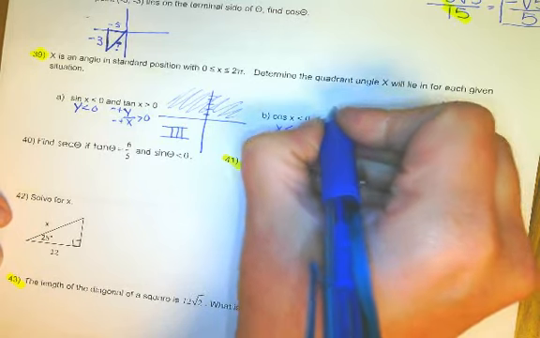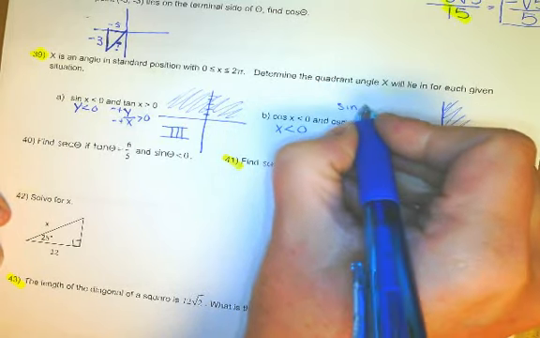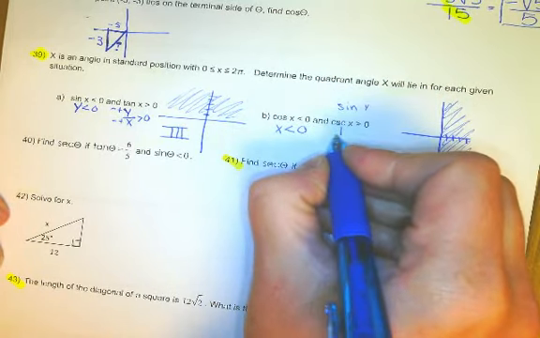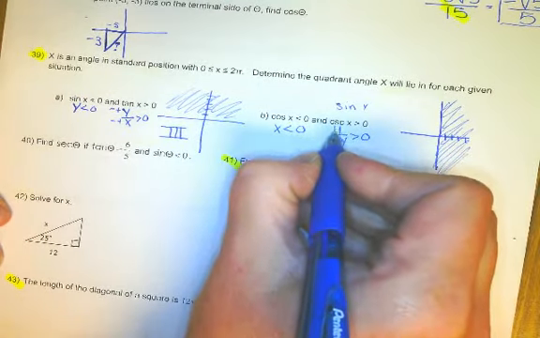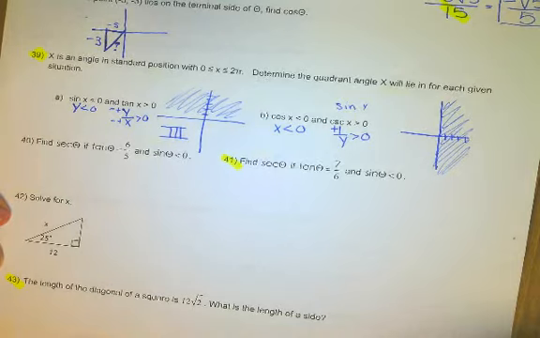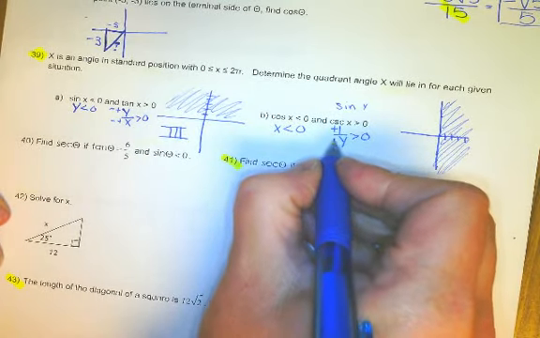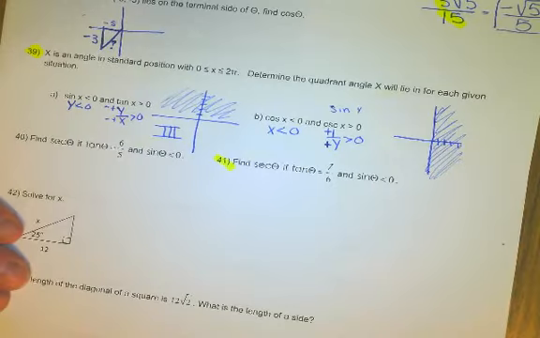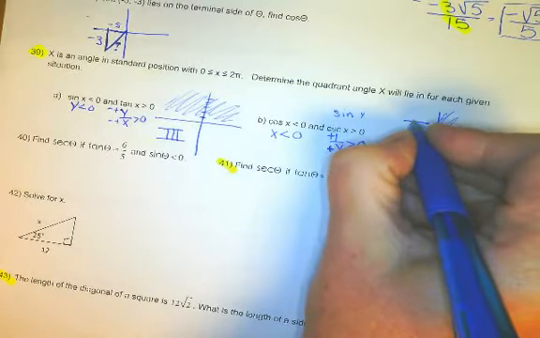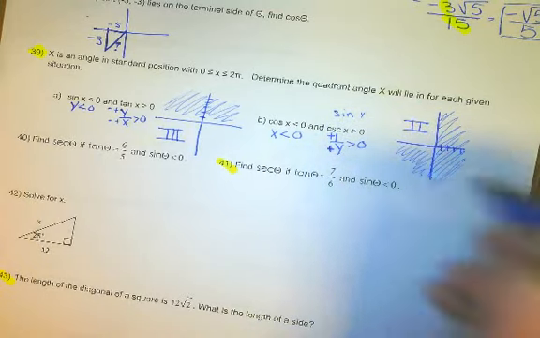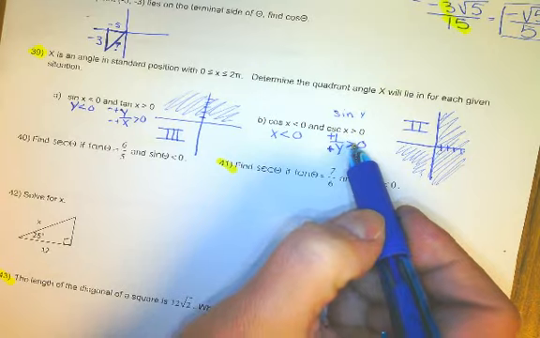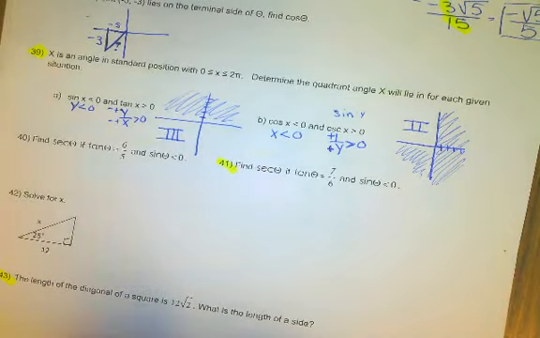Then it says cosecant has to be greater than 0. Well, cosecant is related to sine. And remember, sine is your y, so it's really 1 over y has to be greater than 0. Well, your 1 here has to be positive, which means that my y also has to be positive. So if that's the case then it has to lie in quadrant 2, because down here is where all my y's will be negative, and this has to be greater than 0.